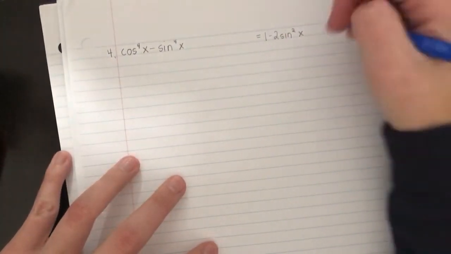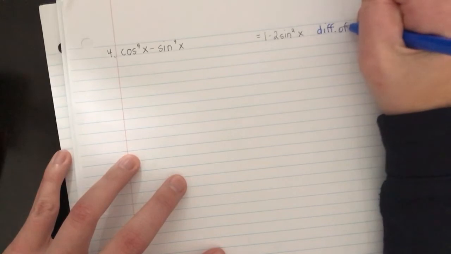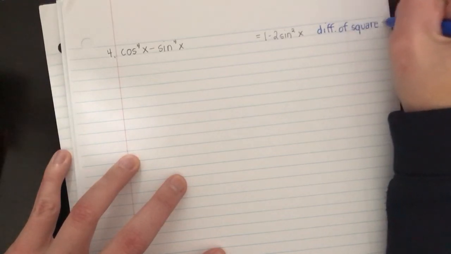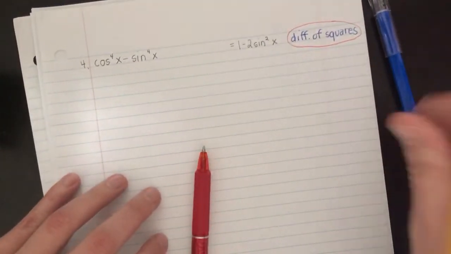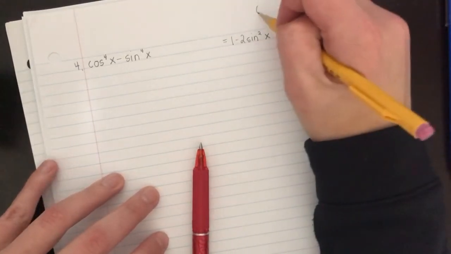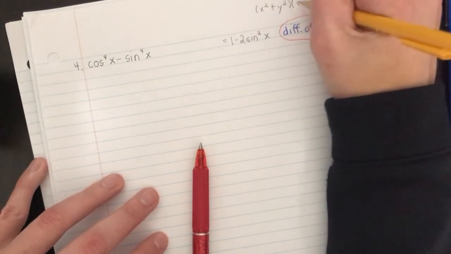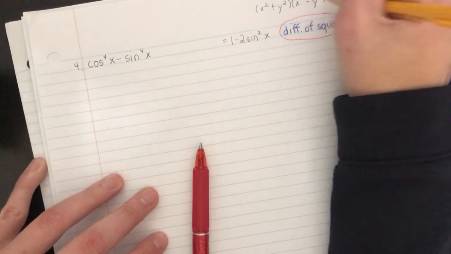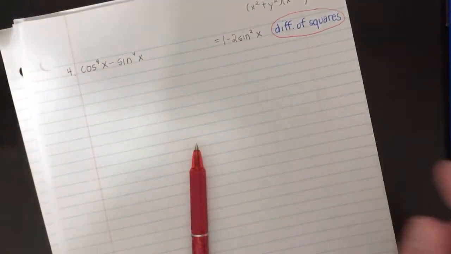Okay, so let's pause a moment. All right, so difference of squares. That's what I noticed this is. This is a difference of squares again. And real quick, up high, I want you to think about if you had something like x to the 4th minus y to the 4th. That would be x squared plus y squared and x squared minus y squared. So that's similar to this here.